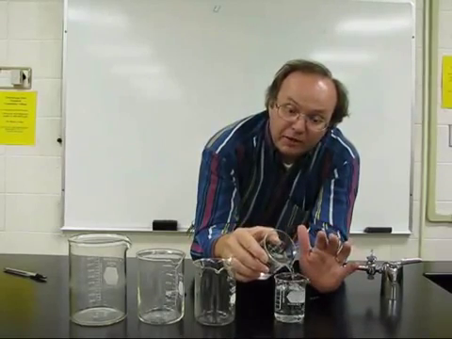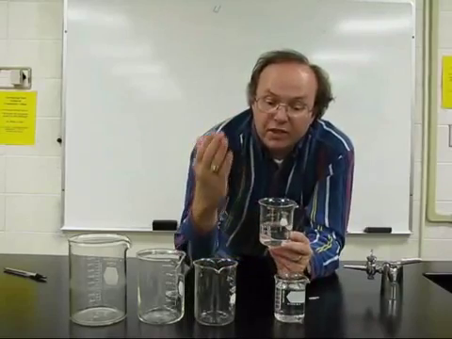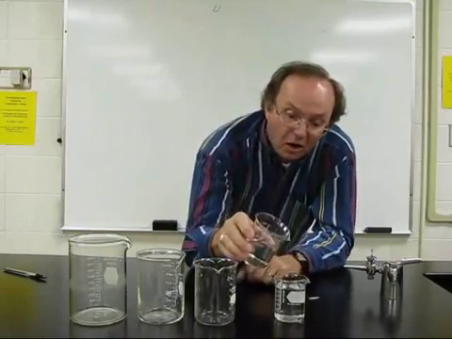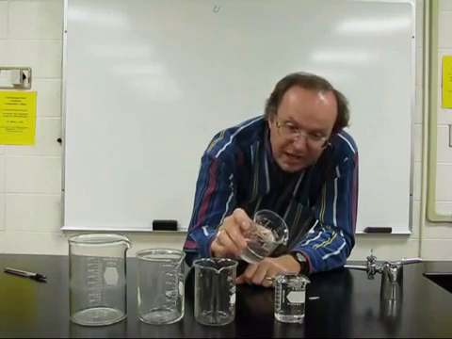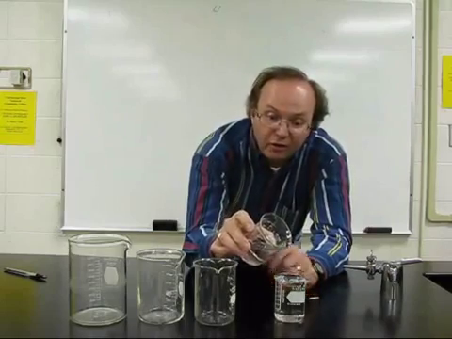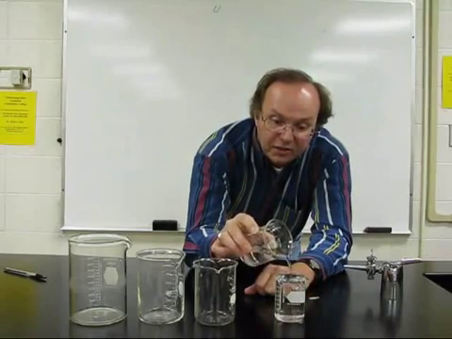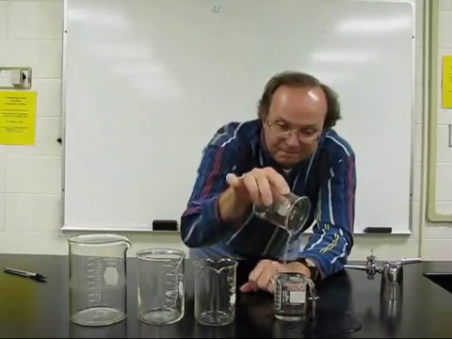As we cool the temperature down and reach that point where all the space is gone and the relative humidity is 100%, that temperature is called the dew point. This beaker is completely full. If we continue to cool it down, what's it going to do? Yep, it's going to rain.